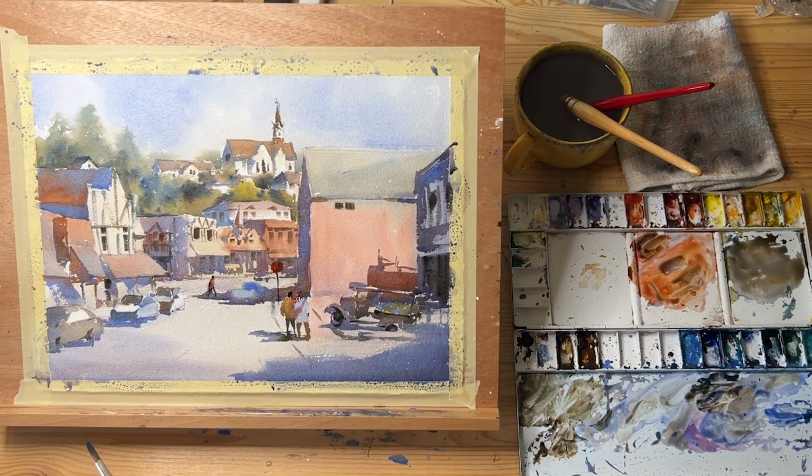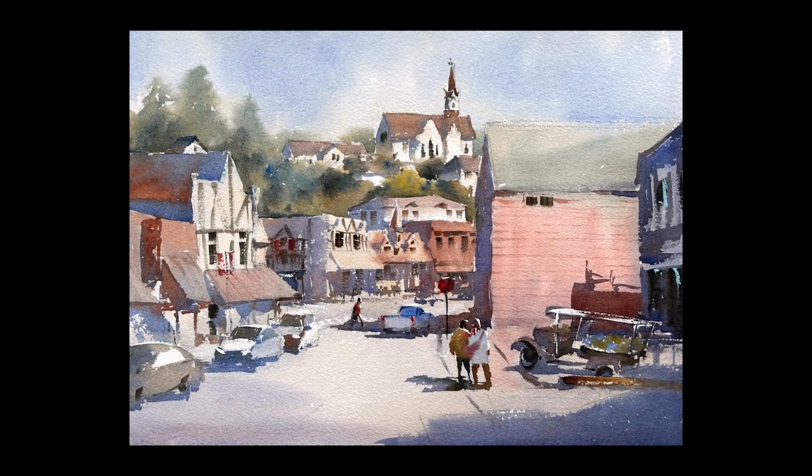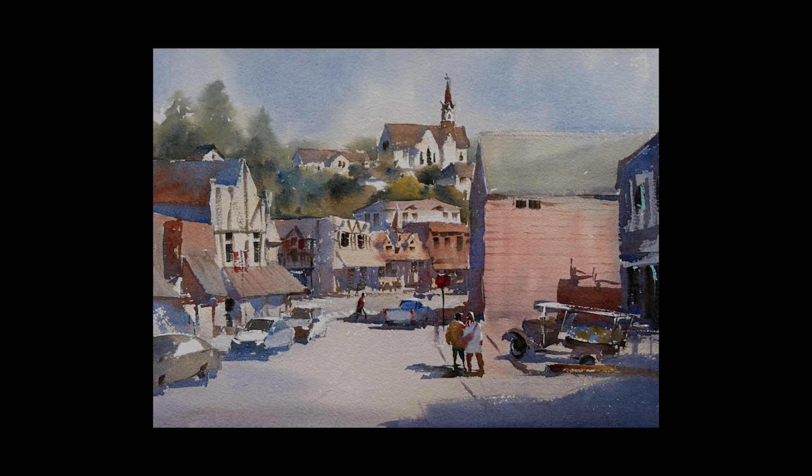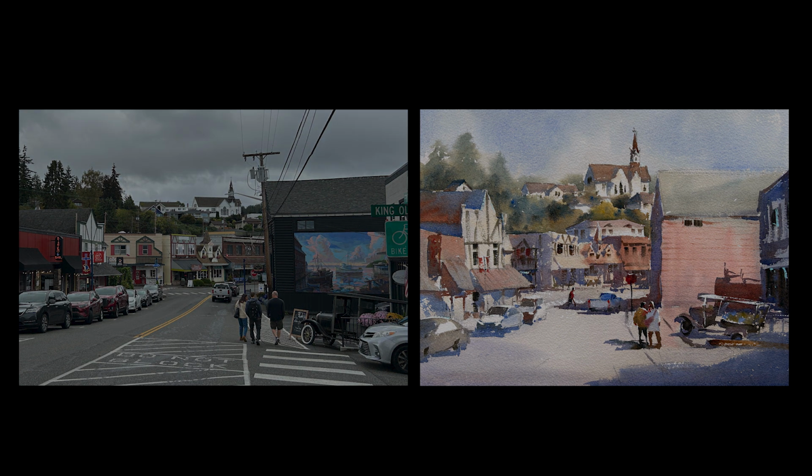All right, so we're just adding finishing touches, and here we have the finished painting. So when you compare the original photo with this painting, you can't really see all of the individual objects. What you see are these shapes that invite the viewer into the scene, connecting the buildings from left to right. It also moves your gaze upwards until it lands on the church building in the distance, which is exactly the composition I set out to do in the first place.